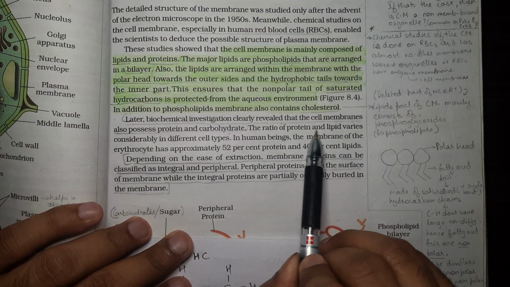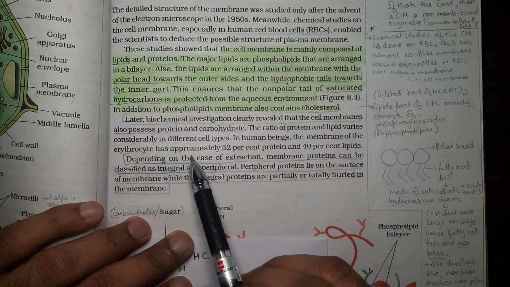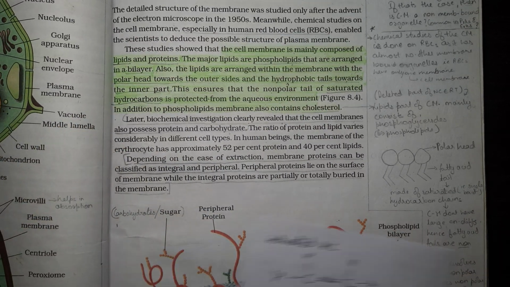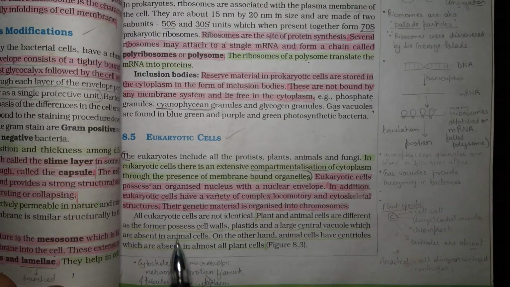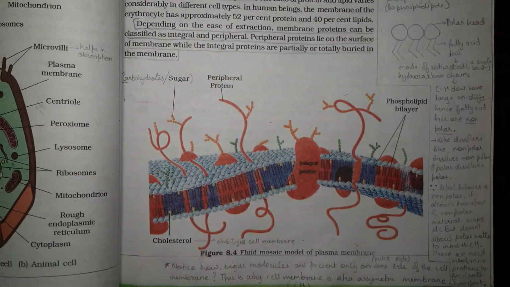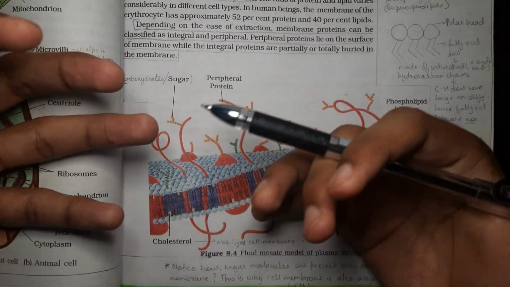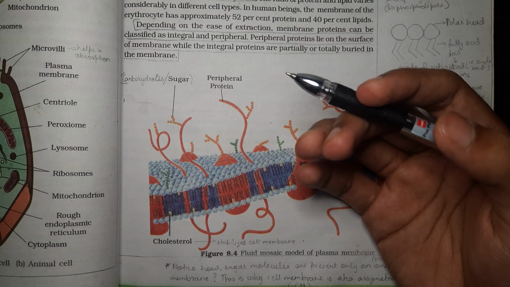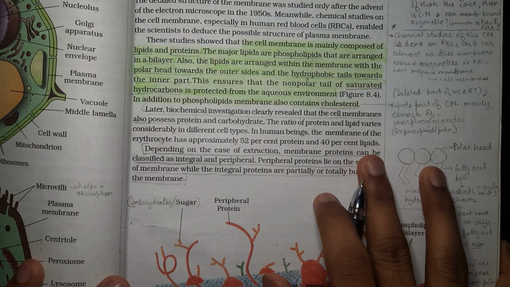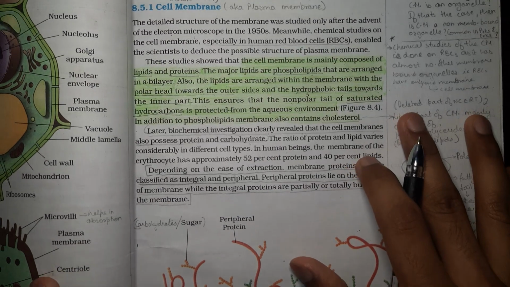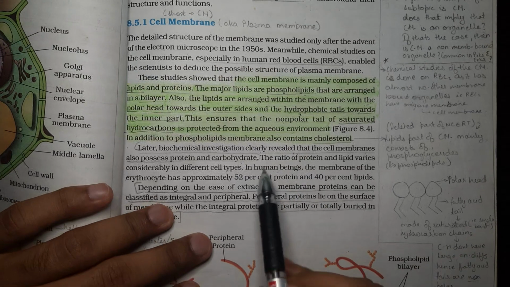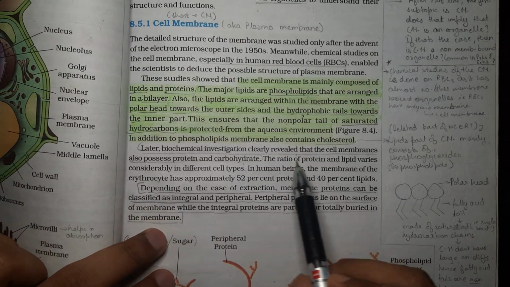Okay, so the ratio of protein and lipid varies considerably in different types of cells, obviously. Why is it obvious? That's because all eukaryotic cells are not identical. That was already mentioned. Since they're so complex in nature, different types of eukaryotic cells will have different composition as well. Depending on the function they are performing, they'll have different composition. So the ratio of protein and lipid varies considerably in different types of cells.